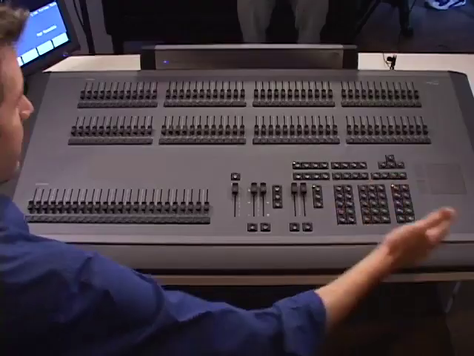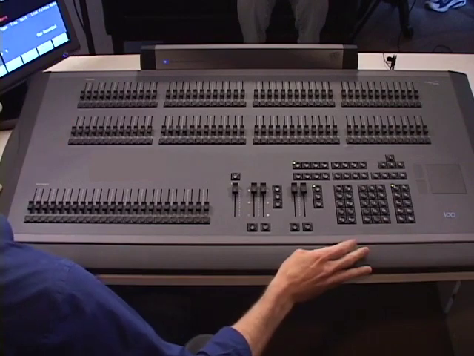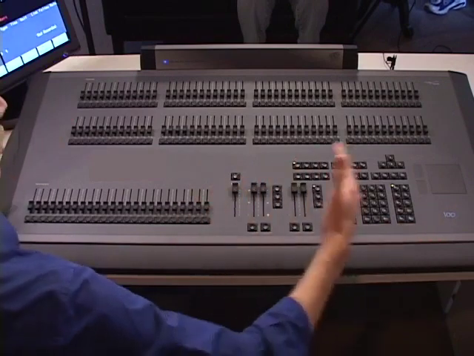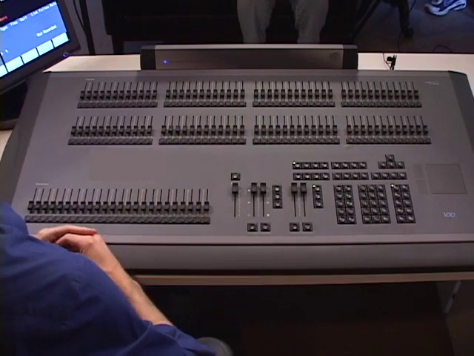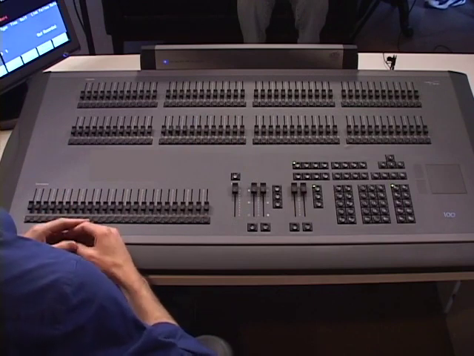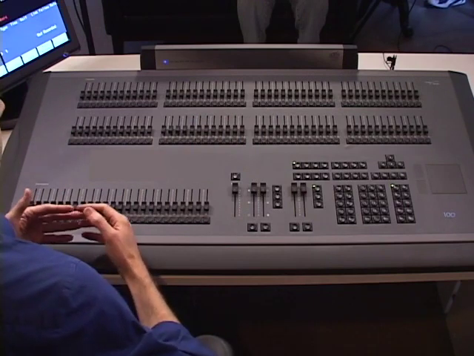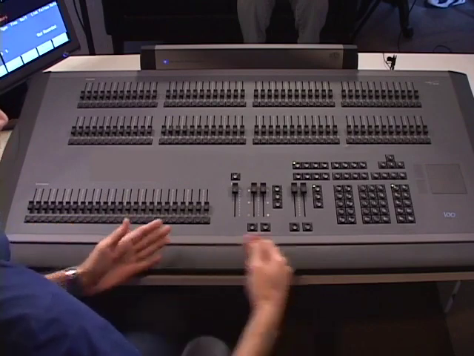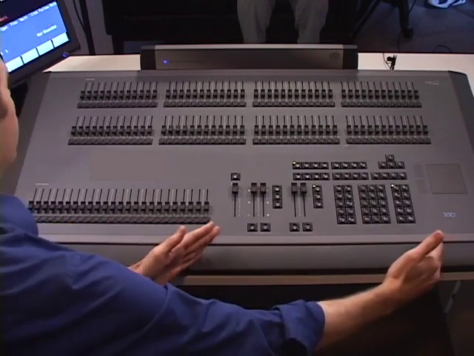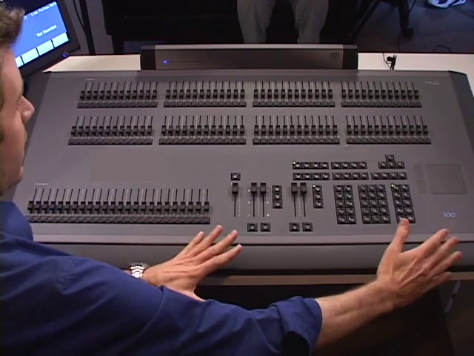One of the unique characteristics of the Express console family is the different setup options, or the different hardware platforms that they come in. For example, the 4896 and the 72144 are larger boards with quite a bit of faders. In actuality, though, the Express console is almost identical in the way it operates. In fact, the keypad on all of the Express consoles remains identical.